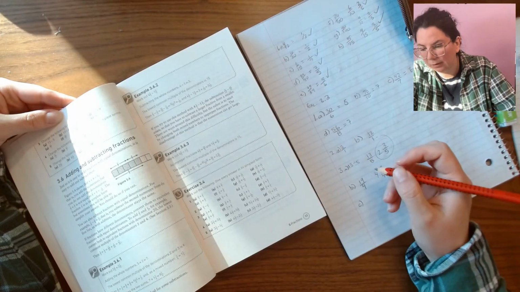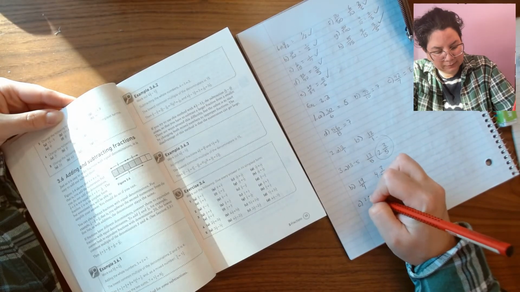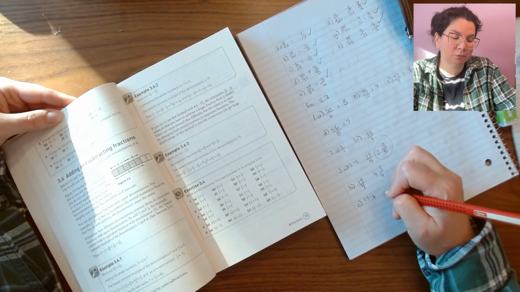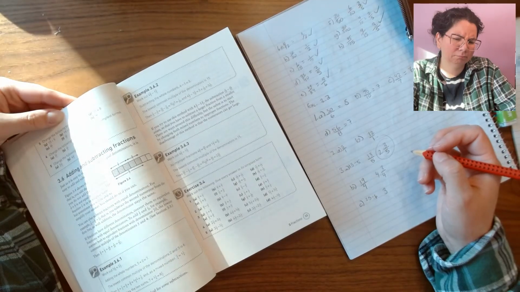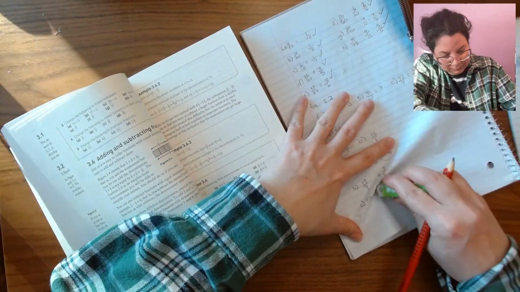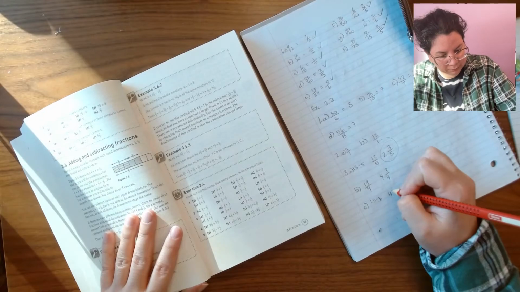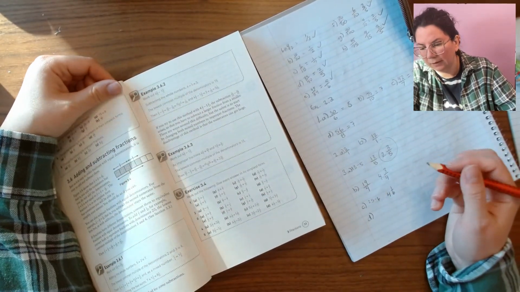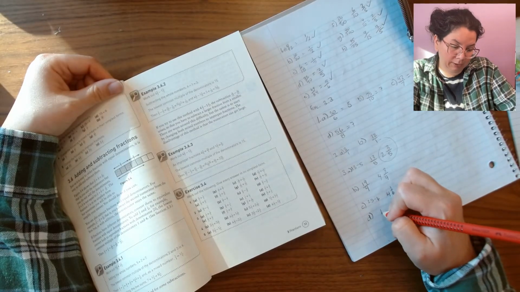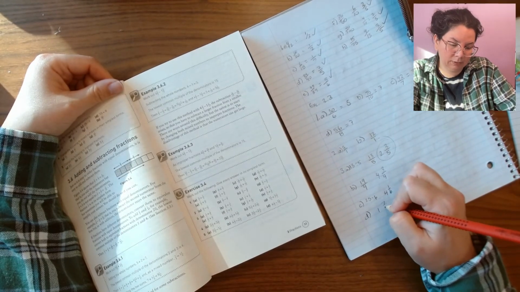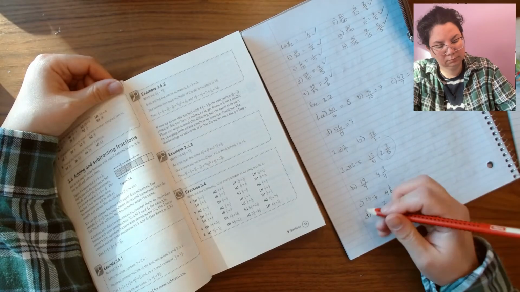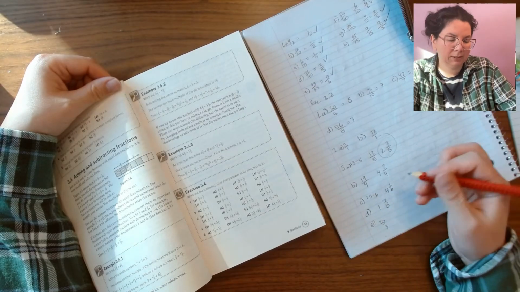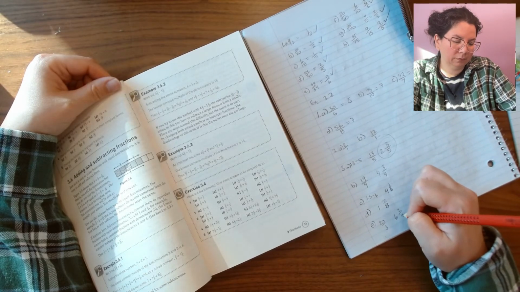C, 25 divided by 6 would be, 6 goes into 25 3 times, which is 18. No, 24. 4 and 1 over 6. And D. 15 divided by 8 would be 1 and 7 over 8. E. 20 over 3 would be 6 and 2 over 3.